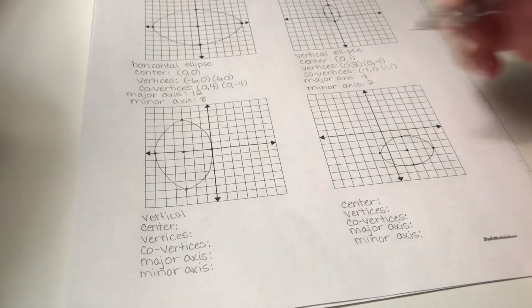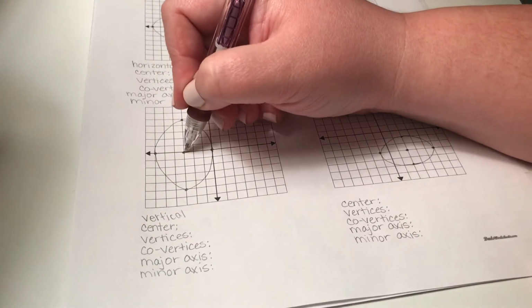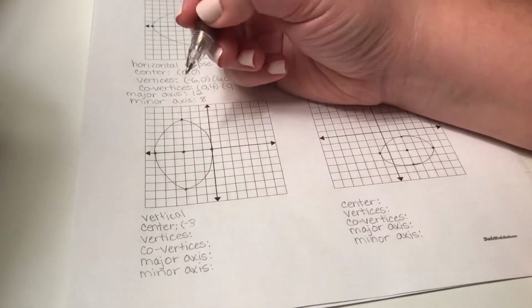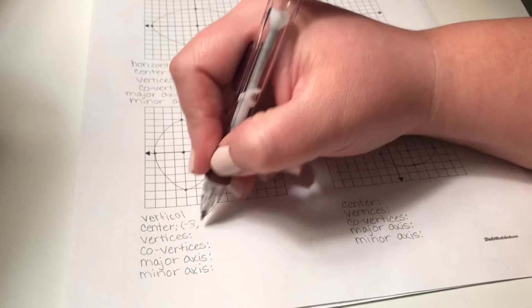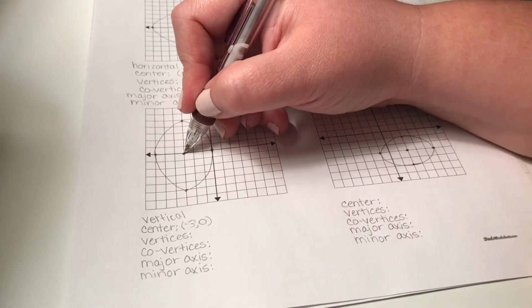And then we're going to look for this center. So this is our center. So it's at 1, 2, 3, so -3. I wish I could write better sideways. And it's not up or down, so it's just at -3, 0.